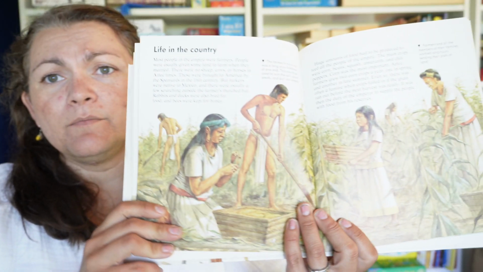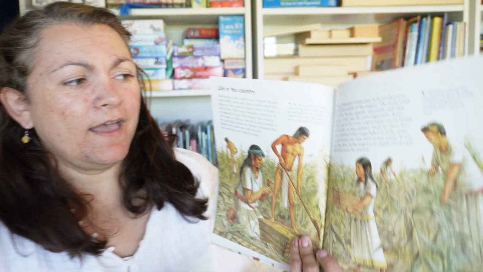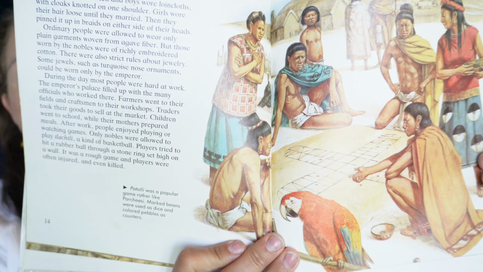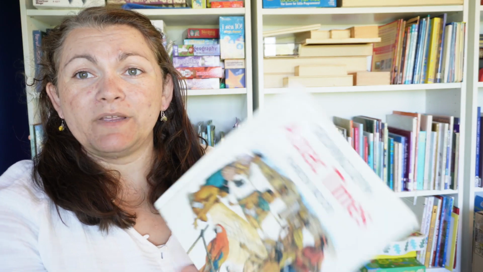I really like having books that are aimed at children and what children would have been doing. And I think as children, that is more fun for them to learn. So this isn't really a story. I don't know if I would consider this a living book in that way, but I do enjoy it and I think it's a really good resource. So it had a lot of good information as well.